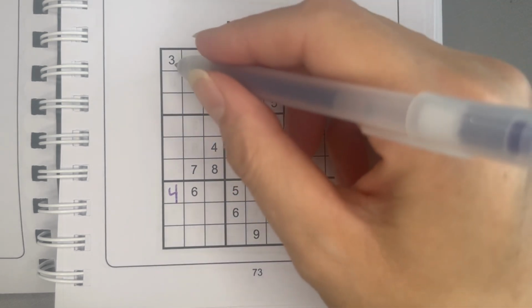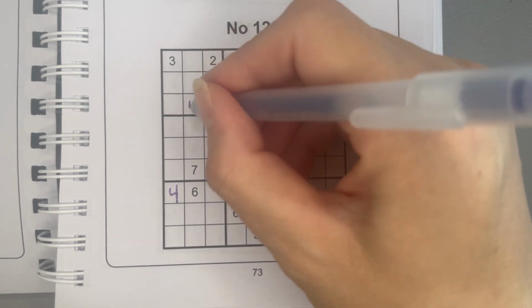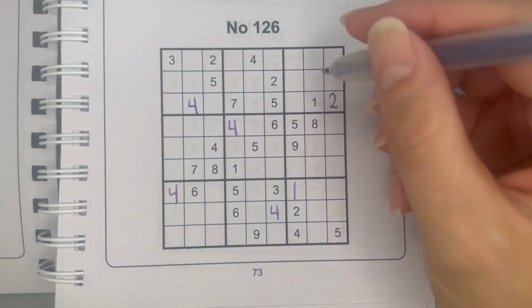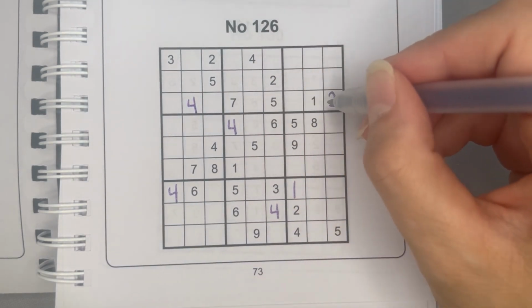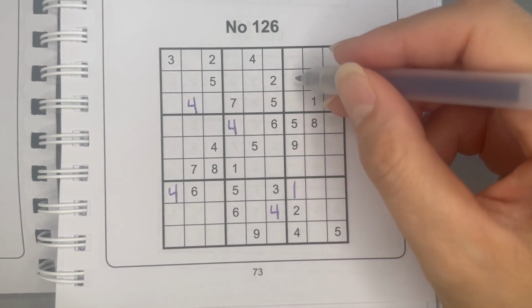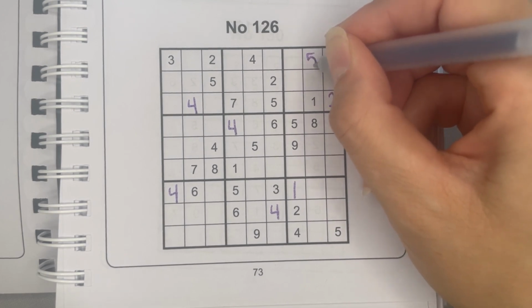This row, and a 4 in this row, and a 4 in this column, and this column, and I've got my 4 right there. Okay. Over here, I have a 5 in this row, a 5 in this row, a 5 in this column, and a 5 in this column. So there's my 5.